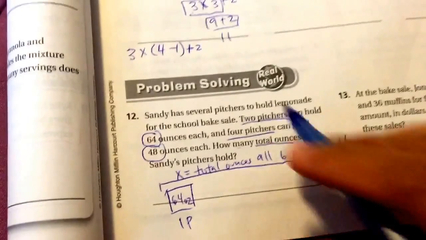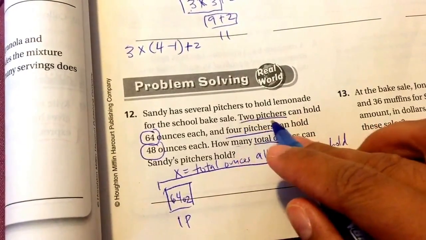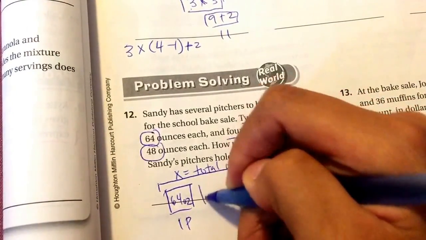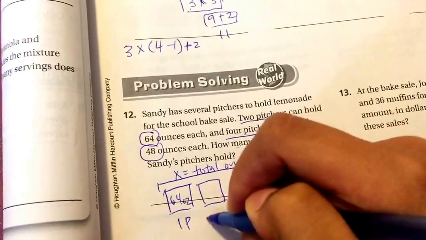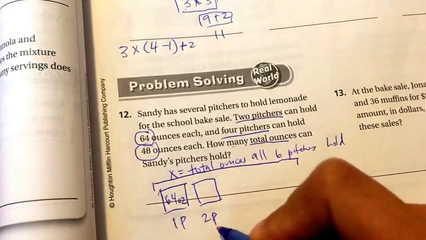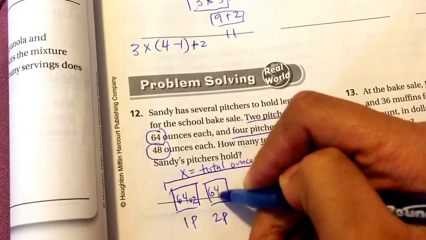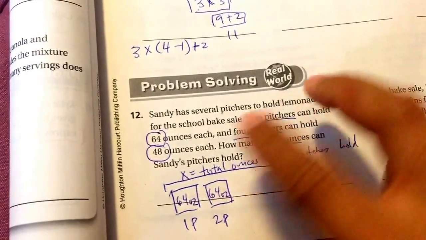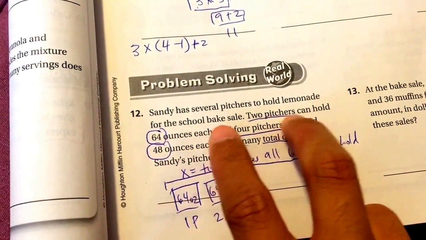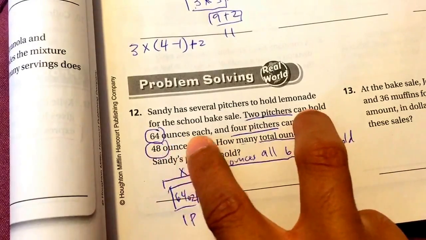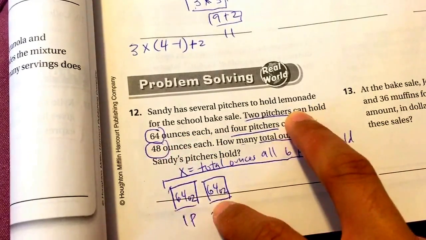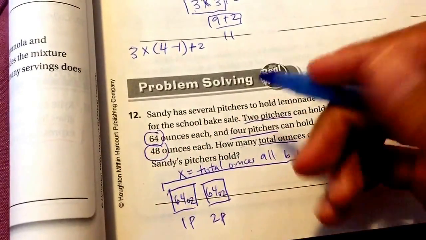OZ stands for ounces. And you have 2 of those pitchers. So that's 1 pitcher. That's 2 pitchers. 2 pitchers hold 64 ounces. So that's this picture right here. 2 pitchers can hold 64 ounces each. 1 pitcher, 2 pitchers, 64 ounces, 64 ounces.